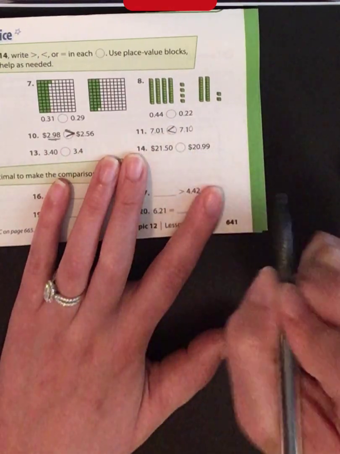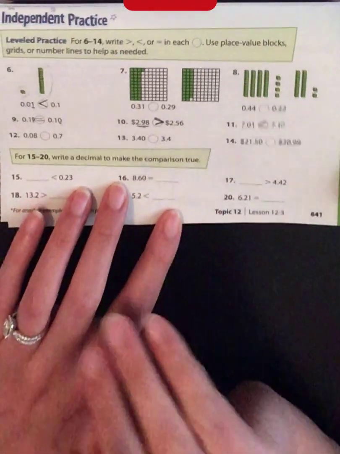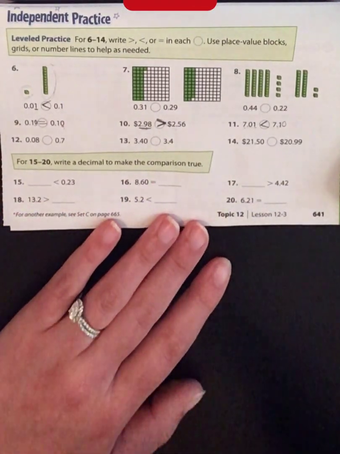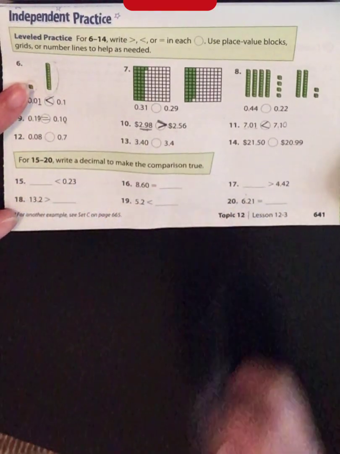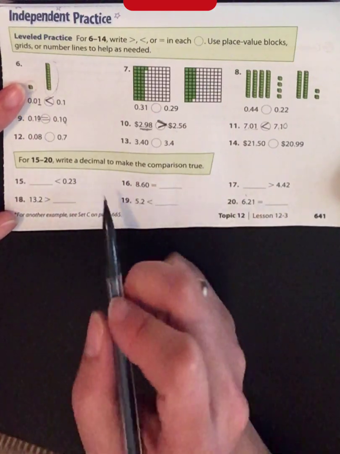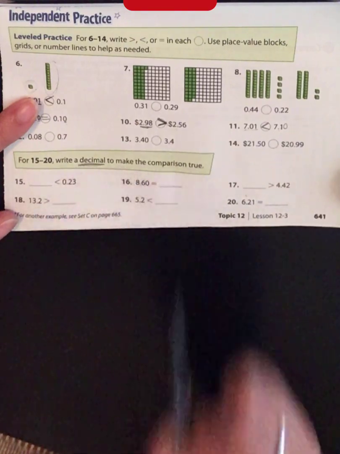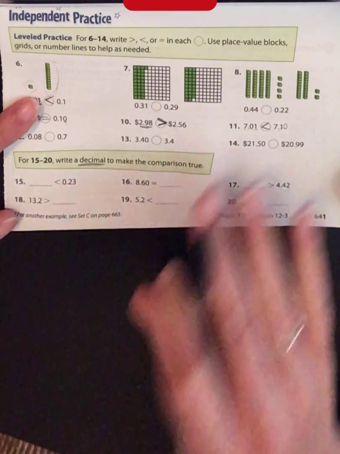Okay, if this isn't making sense to you, make sure you get on with me and we can go over it. We can look at the place value chart that I have. Okay, number 15 through 20. You're going to have some of these on your homework assignment. You get to make your own decimal, but you've got to make the comparison true.